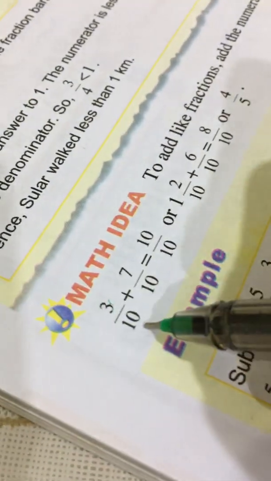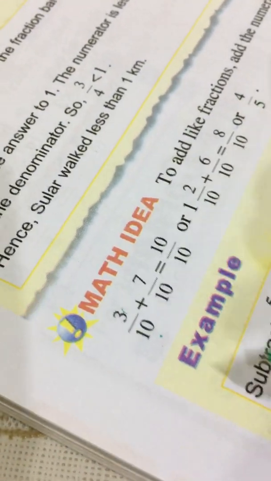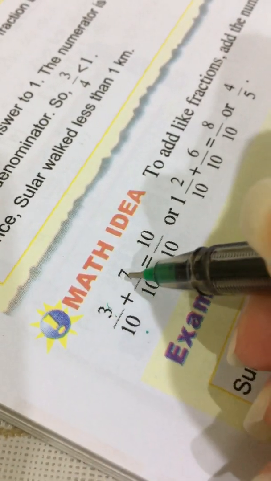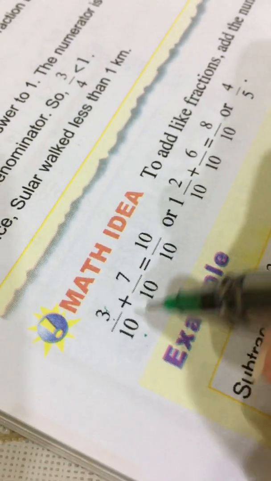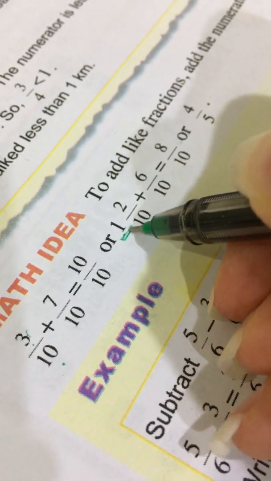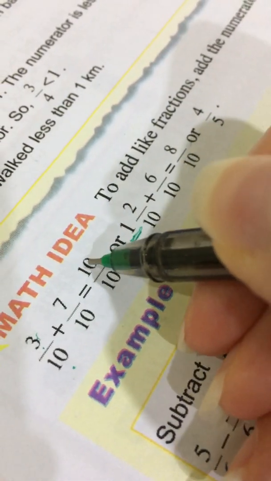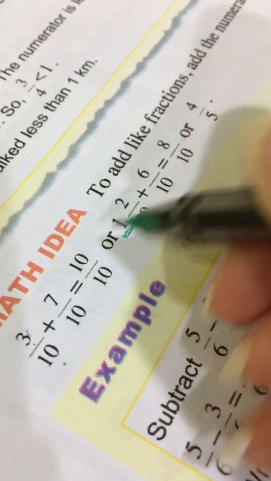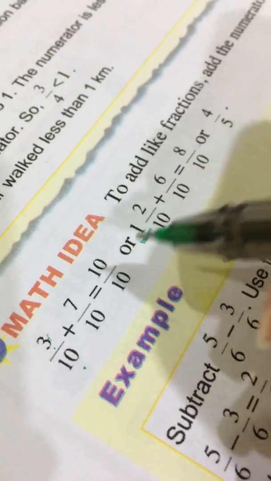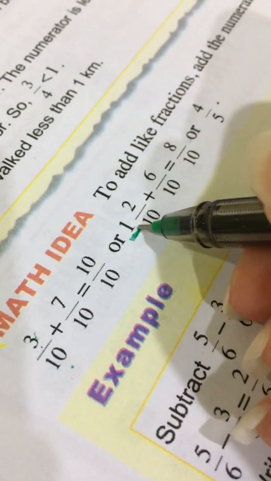Now here we have 3/10 plus 7/10 equal what? Now, as we said, we just add the top number. 3 plus 7 equal what? Equal 10, and we keep 10 as it is. Or equal to 1. Don't forget that if you get a numerator and denominator with the same number, it is always equal to 1.